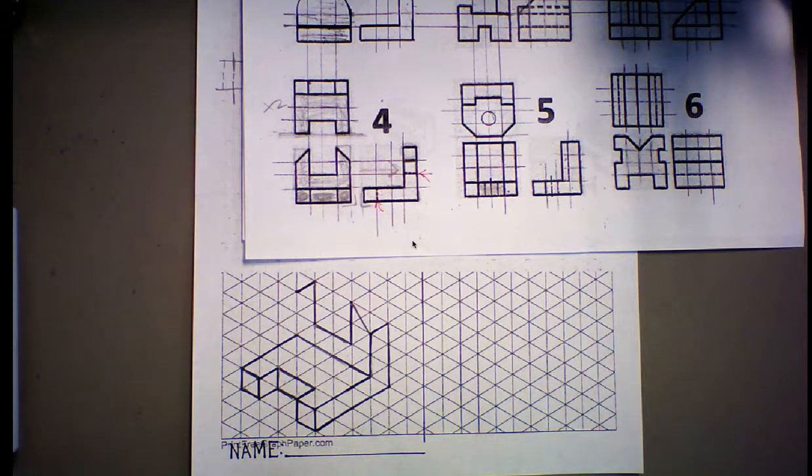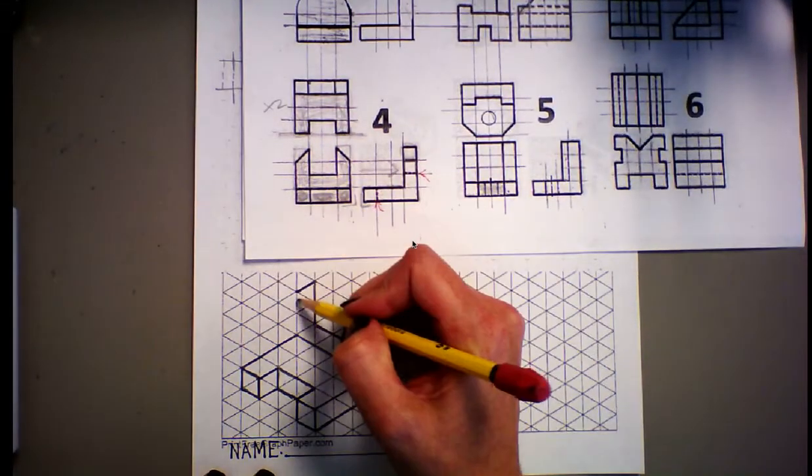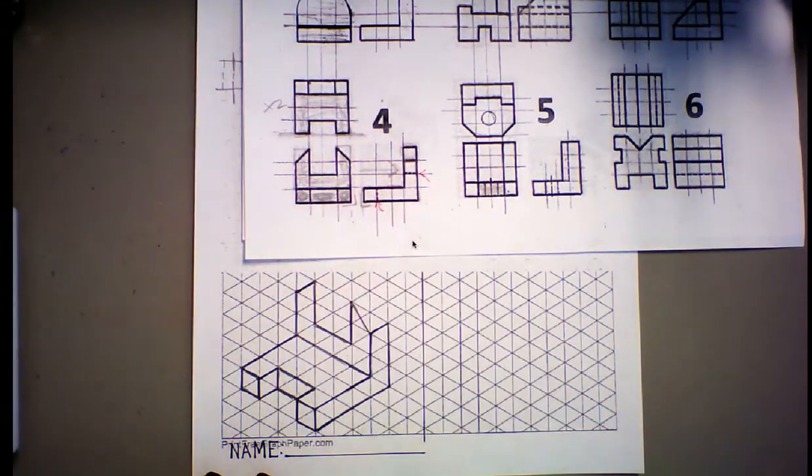That Z axis in the front view can't possibly be a regular line. From that point, we go straight down on the Y axis.